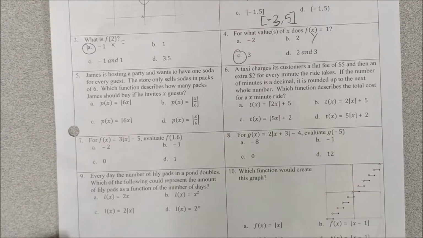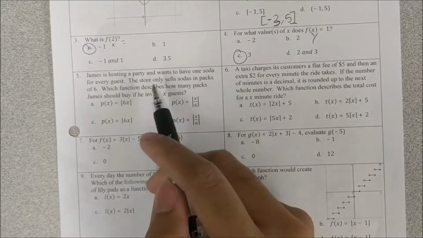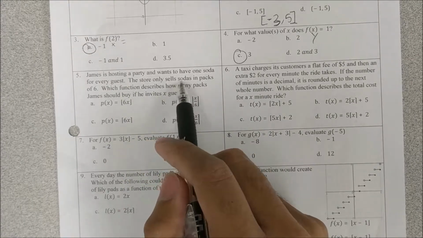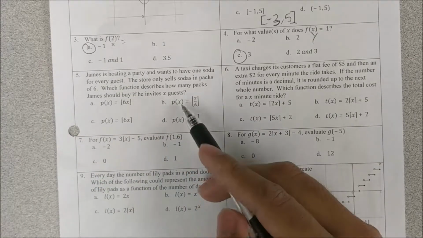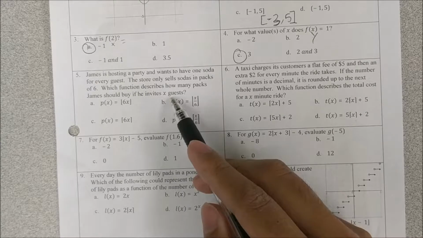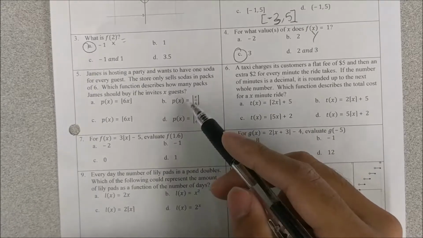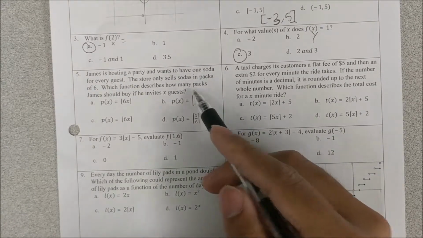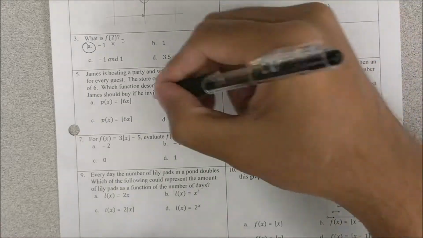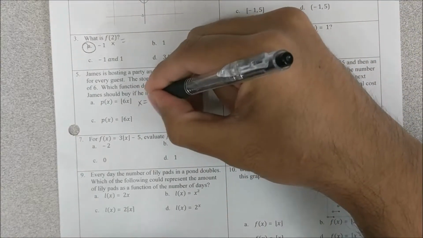Okay, James is hosting a party. Every guest should have a soda, but the sodas only come in packs of 6. How many packs does he need for x guests? So for this type of problem, I like to just pick a number for x. So let's say he invites 8 guests.